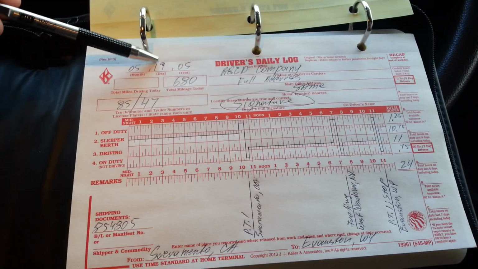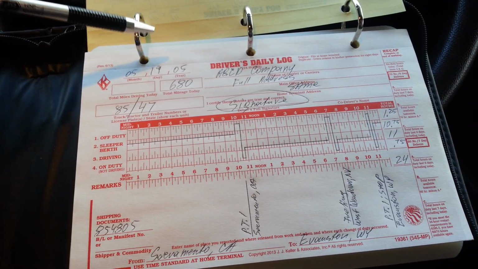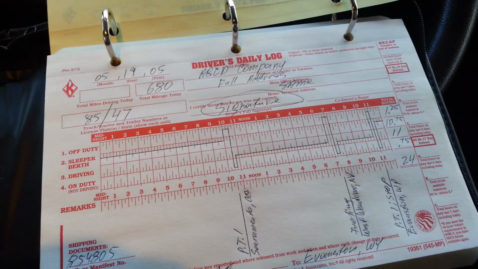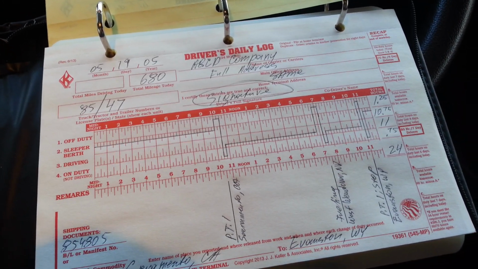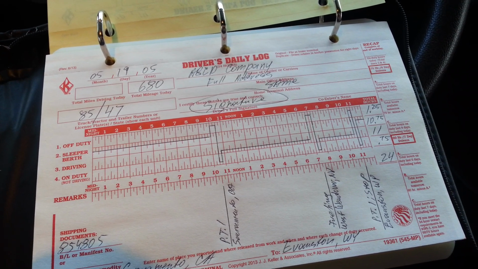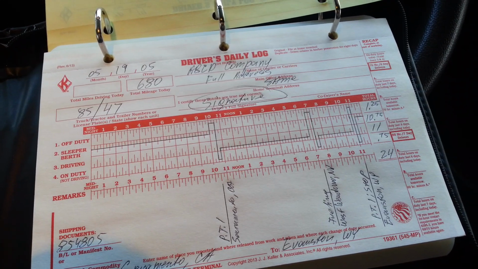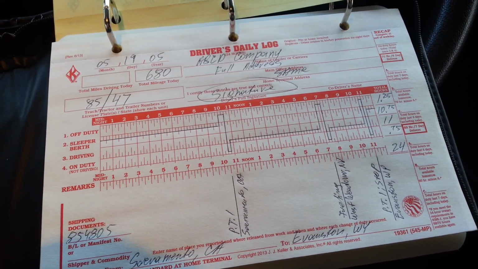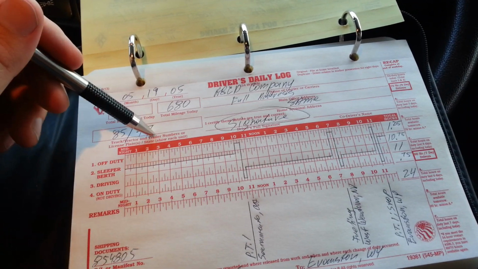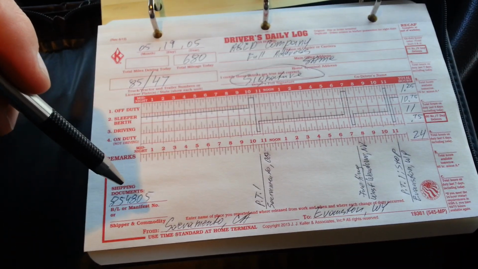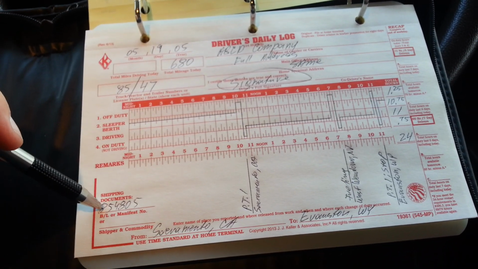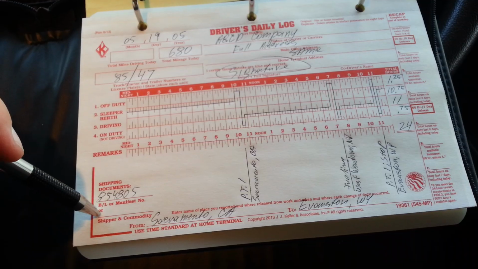So of course you need to put the month, day and year. Also, you need to put the name of the company and the full company address. If the main office has the same address, just put the same. Don't sign it yet, don't sign it. Then you need to put your tractor number and your trailer number, and your bill of lading number. If you don't have a bill of lading number, then you have to put the shipper and commodity.